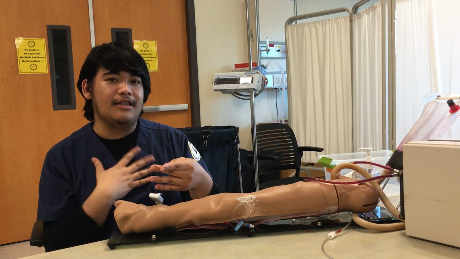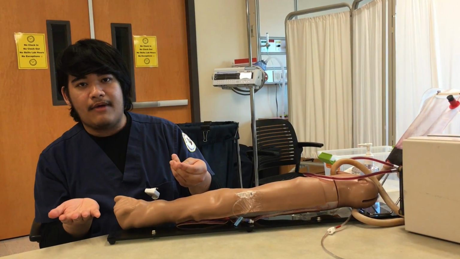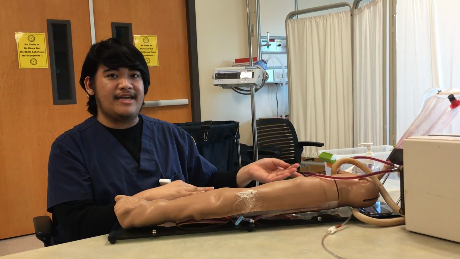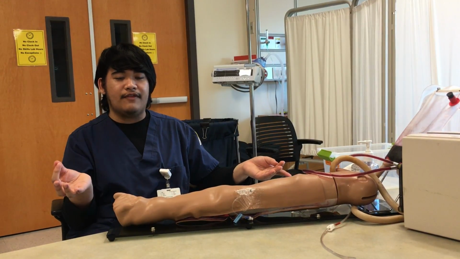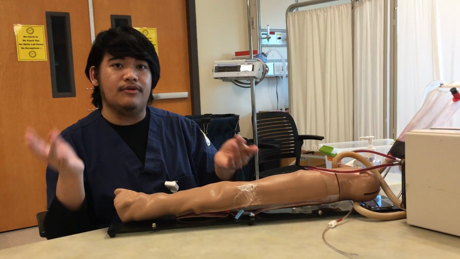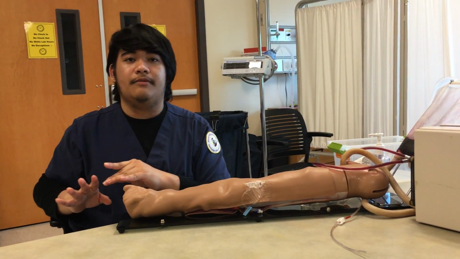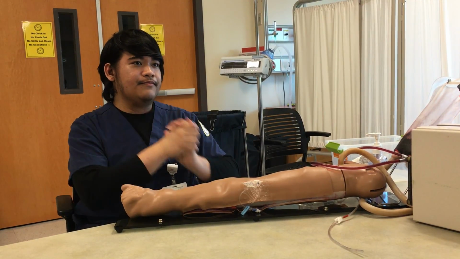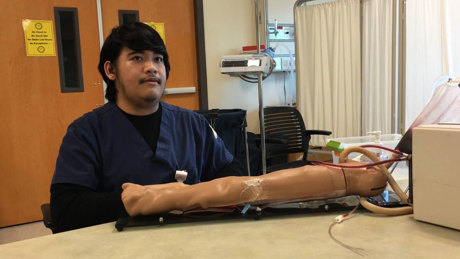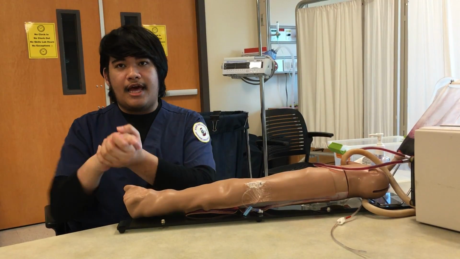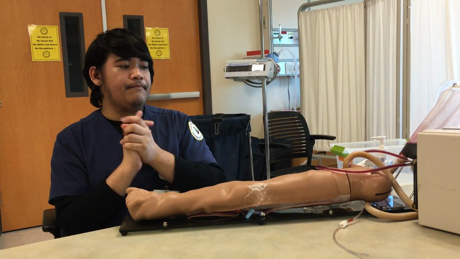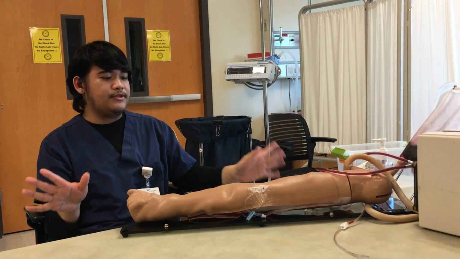I would also tell the physician the care plan that I have modified for the specific patient. After talking to the physician, I would chart, and then after charting, I am done. So I'm done with the procedure.